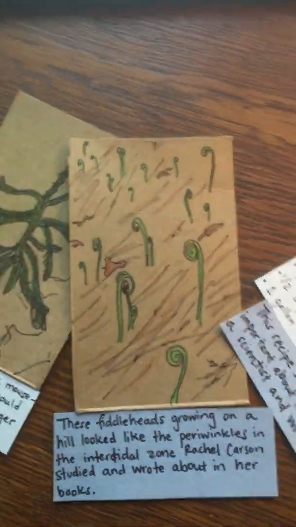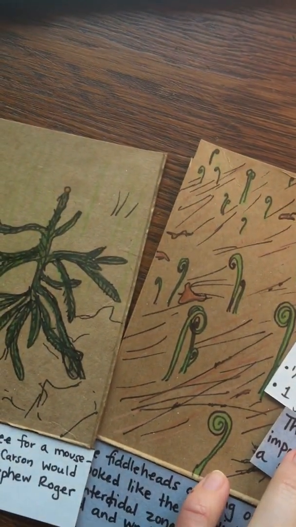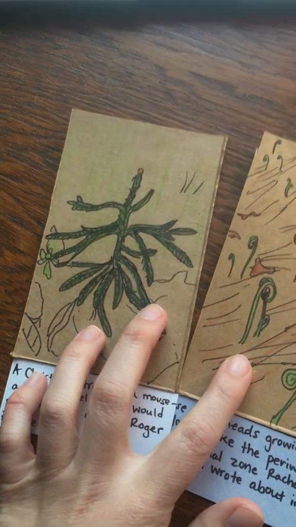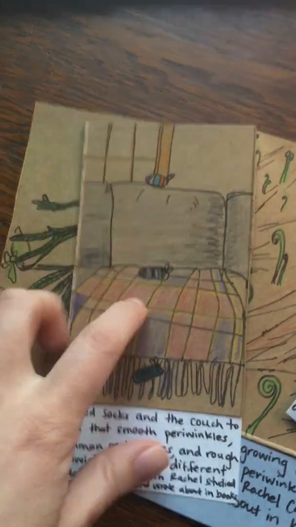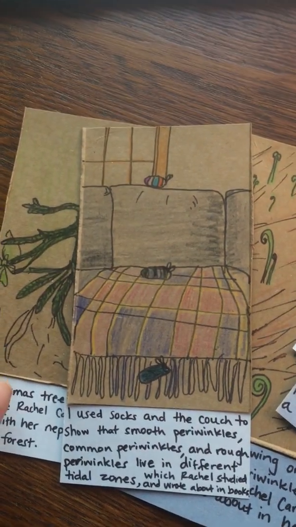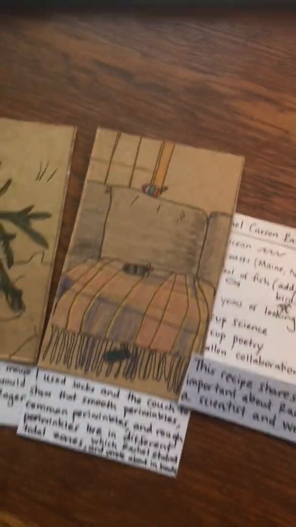Well, if I choose the fiddleheads one here, then it leaves me with these 3, the pine tree, the fiddleheads, and the recipe. But then I would have 2 similar photos of things in nature that reminded me of Rachel Carson, which would be great if I didn't happen to have this other option, the socks on the couch. That makes me feel like maybe I'll pick this one because it shares some of the same information but is pretty different from the other 2 ways I shared what I know. Here. There. That feels pretty good to me.